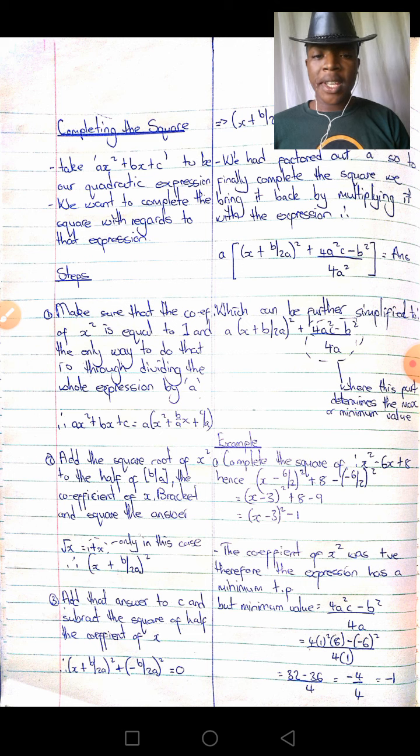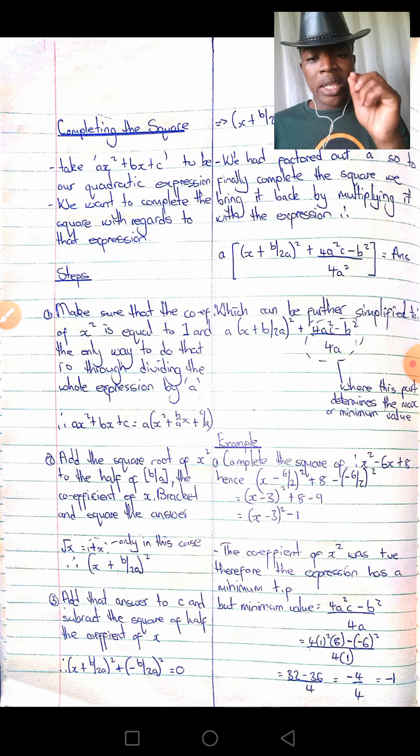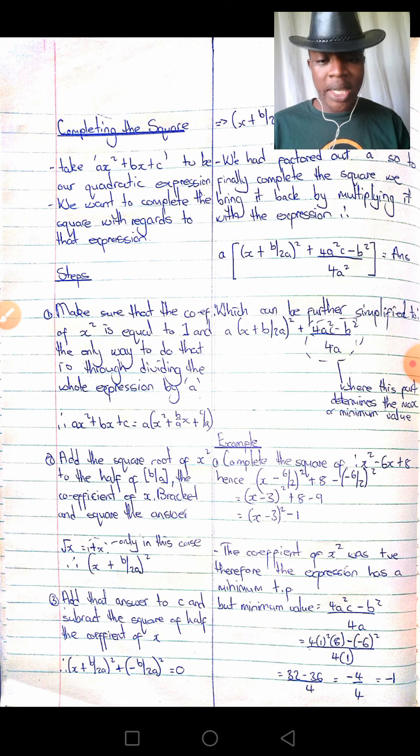So now we have that, and the next step is to add the square root of x squared to half of b over a, which is the coefficient of x. Now you bracket and square that answer that you get. So what are you doing here? We're saying root of x squared is normally plus or minus x, but in this case root of x squared is equal to plus x only. Please correct that. Root of x squared is equal to plus x only in this case.